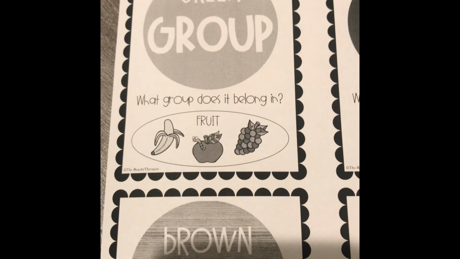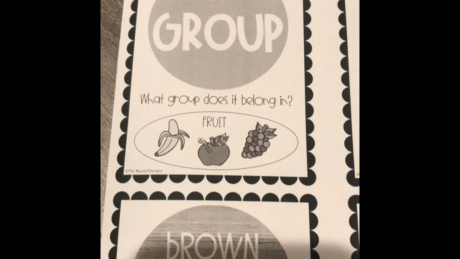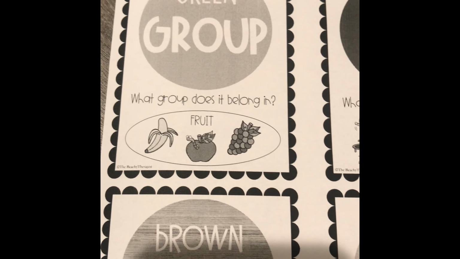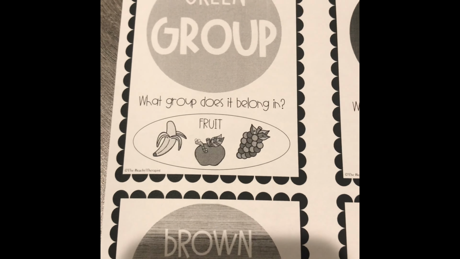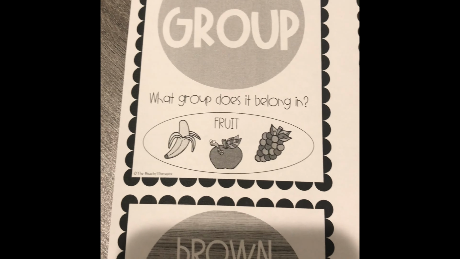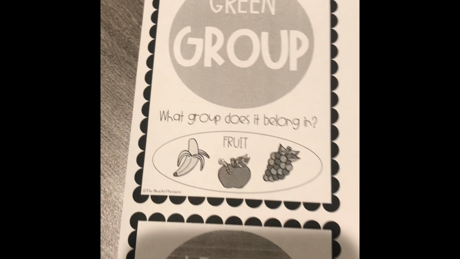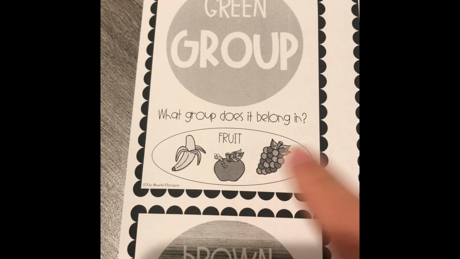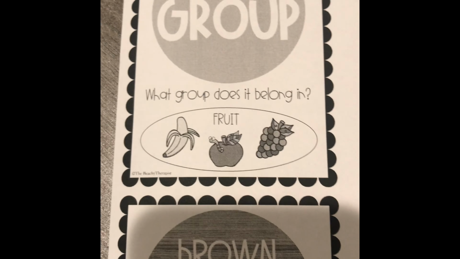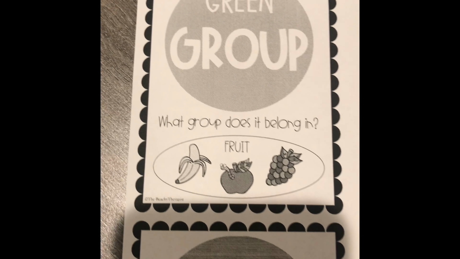Perfect. So we're going to start with this section over here, which is green group. This is a perfect place to start because it gives you a nice general amount of information, but it's still important. So the question here is, what group does it belong in? And here we have an example of fruit. So if this was your card picture of grapes, your category would be fruit, and that would help you narrow in on what your picture could be.